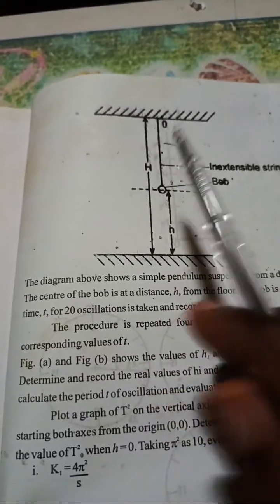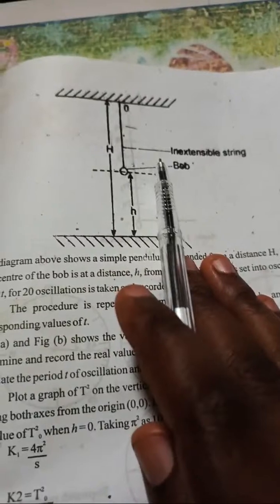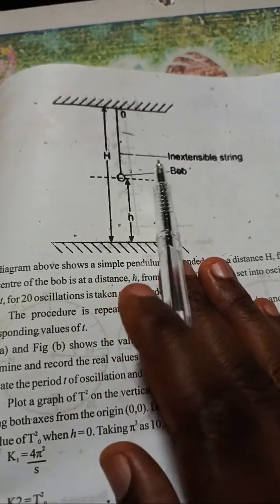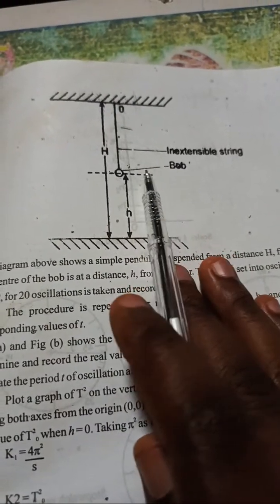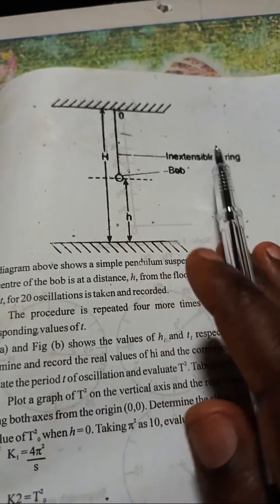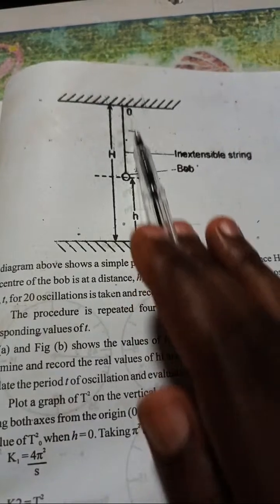For example, this is a question. The diagram is just given, and the first thing you have to do when you see this type of question is that you have to read and understand it properly, so that you can know how to answer the question and understand everything. Now, this is like a platform, and this is something like a pendulum with a thread.